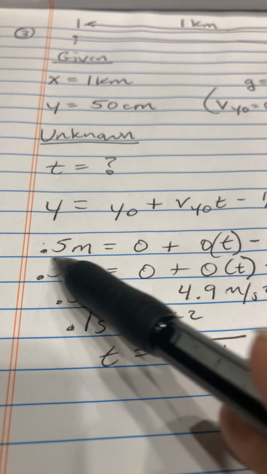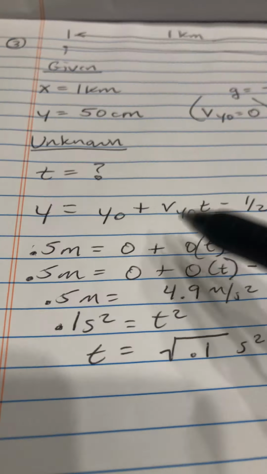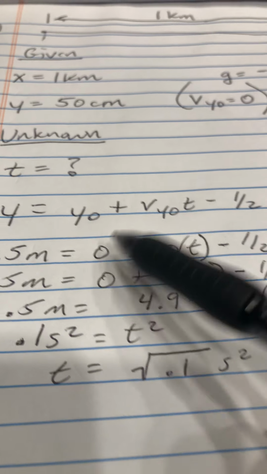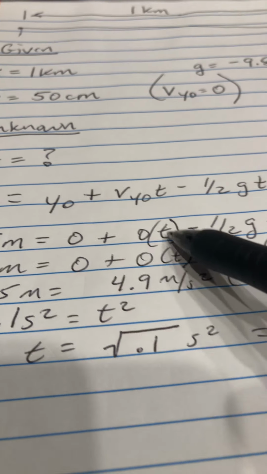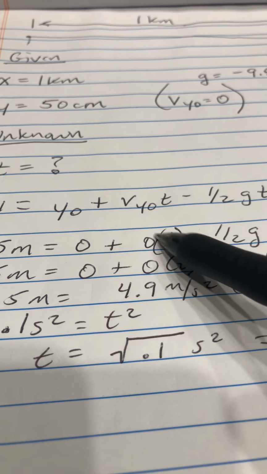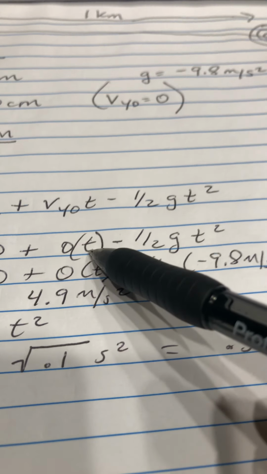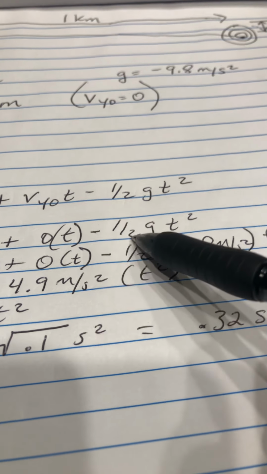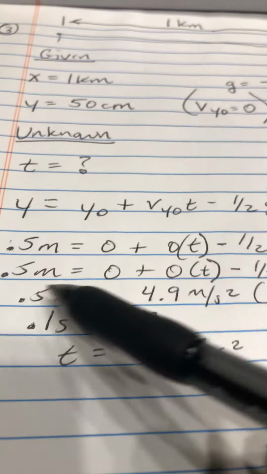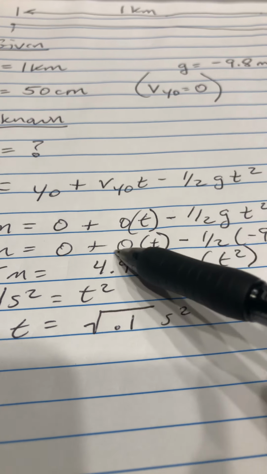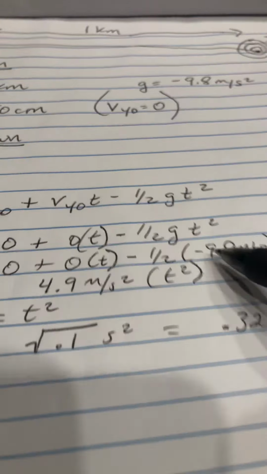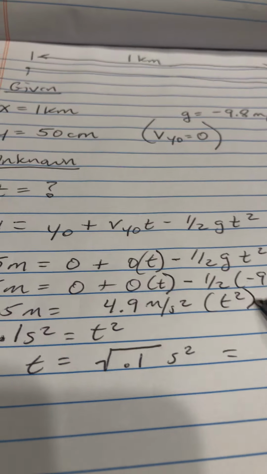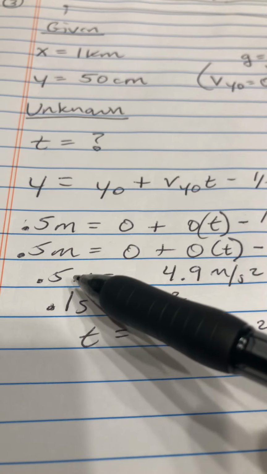0.5 meters, that's how many meters 50 centimeters is. My initial y position is 0. Okay, my initial y velocity is 0. Okay, and then t is what we're trying to find, minus 1/2 g t squared. Okay, I can start substituting in the zeros. Now, 0 times anything is going to zero this out. I can go ahead and simplify this part, and that's why I'm getting 4.9 meters per second squared times t squared equals 0.5 meters.